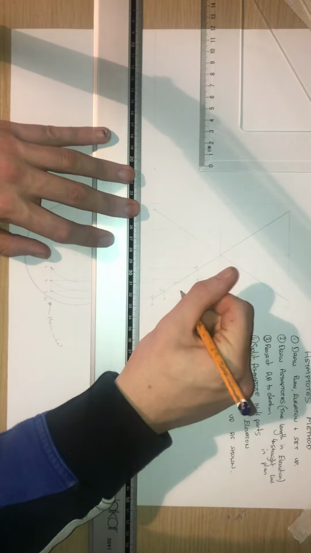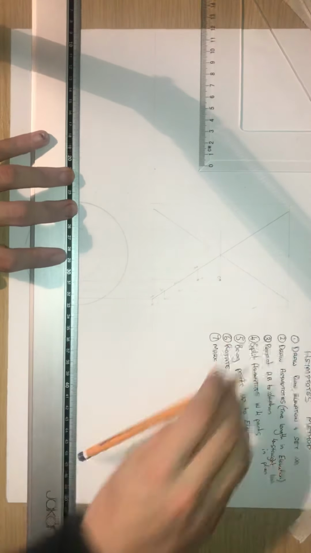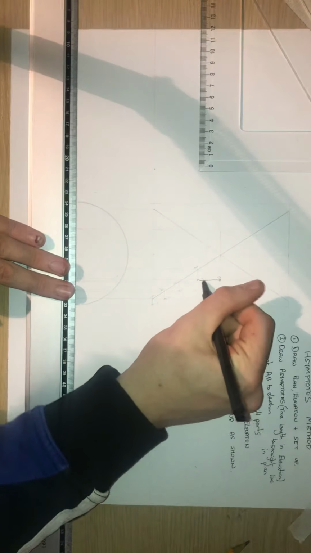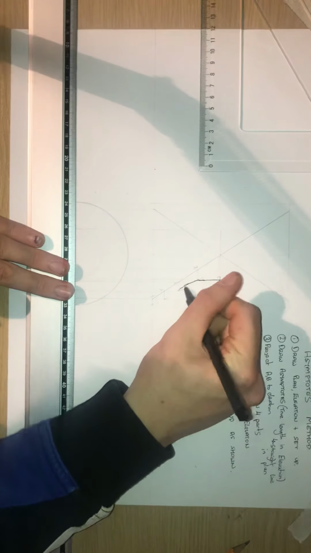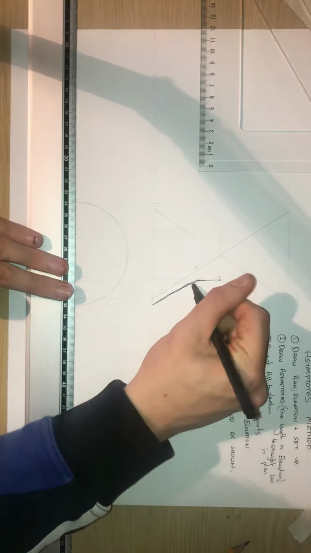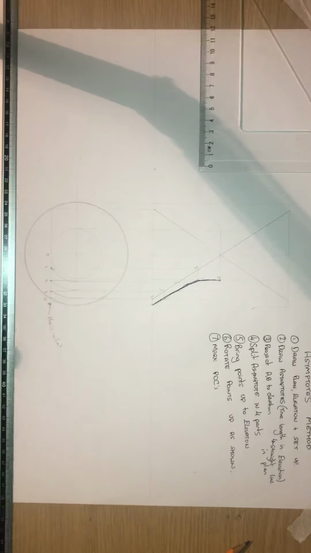So that's 1, 2, 3 and 4. From there then we can draw in our curve. And you can just project your points across to find the other 3 sectors.